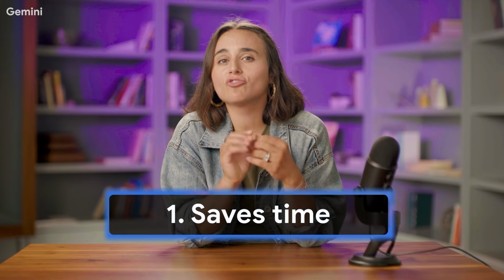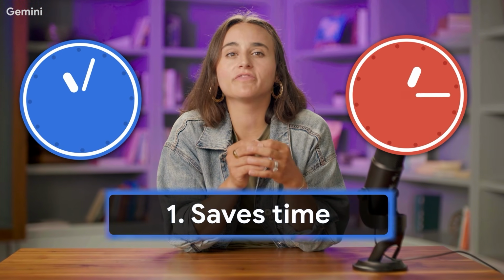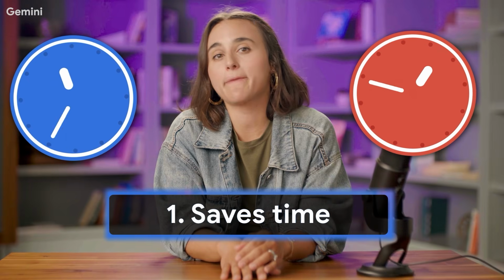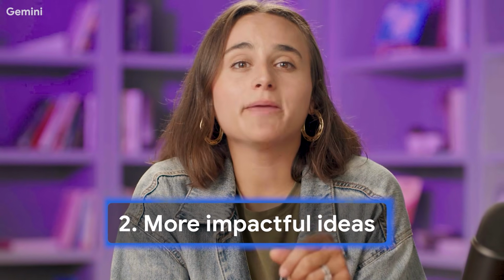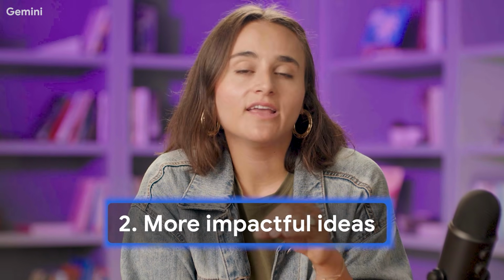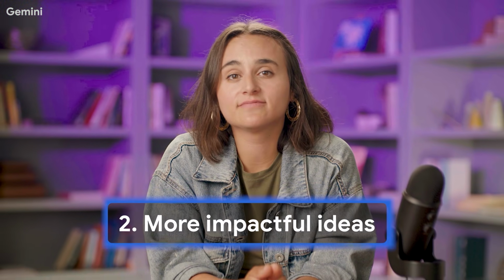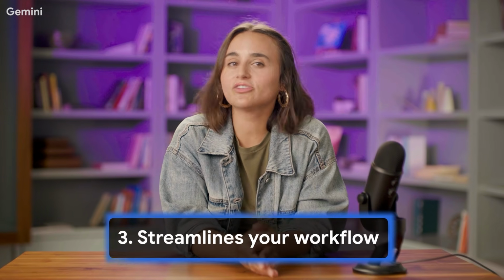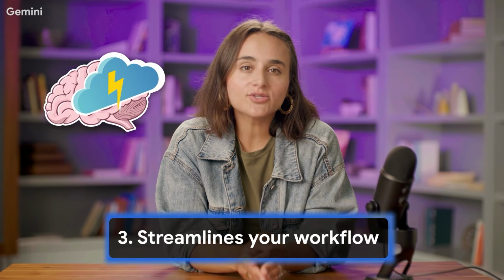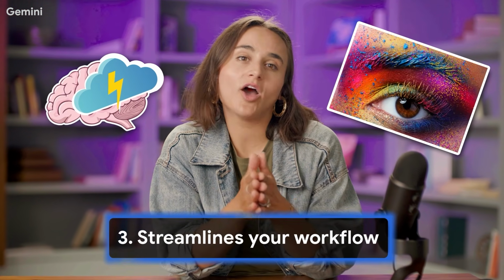How does this help you? First, it saves an incredible amount of time. You can move from idea to visual prototype in minutes. Second, it makes your ideas more impactful. Visuals are more engaging than text, helping you get buy-in faster. And third, it streamlines your workflow. You brainstorm, visualize, and create all in one interactive space.